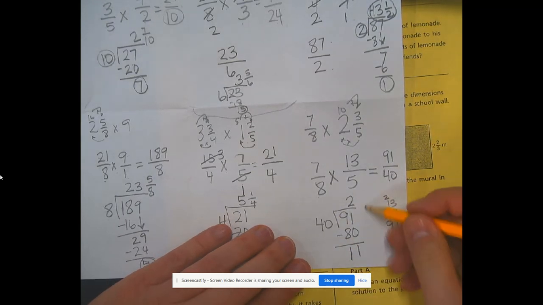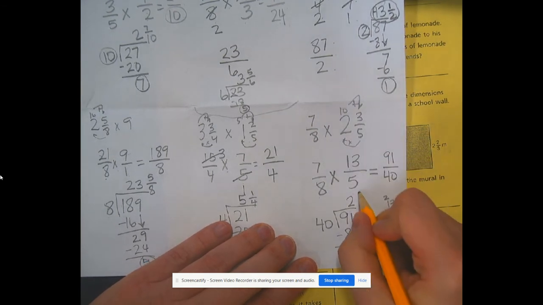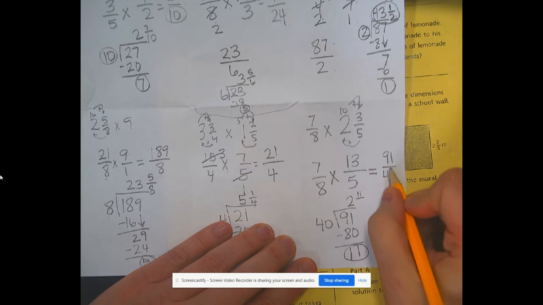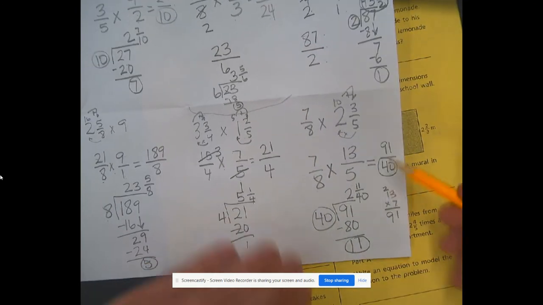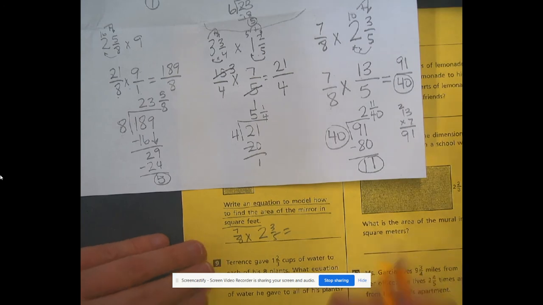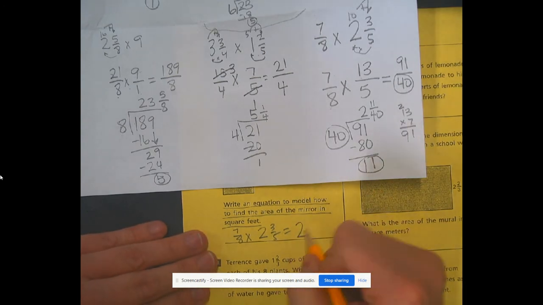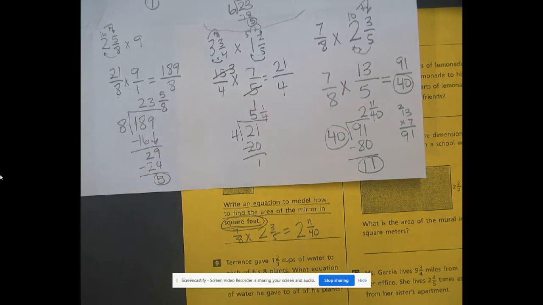Is there anything to bring down? So this becomes my numerator, and my denominator is my divisor. Okay, is that in simplest form? Good. Okay, so it equals what? 2 and 11/40ths, but it also said in square feet. So what do we need to do as a label?